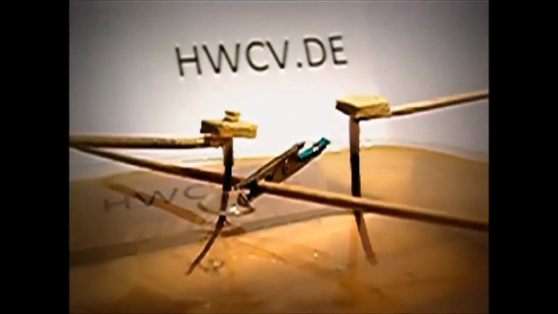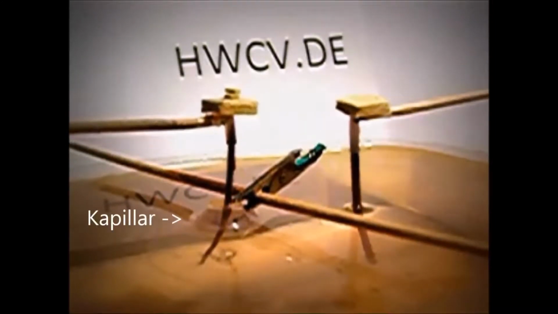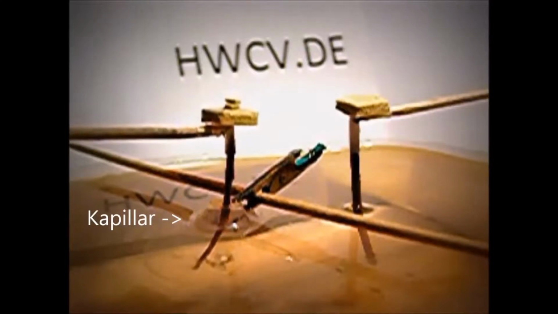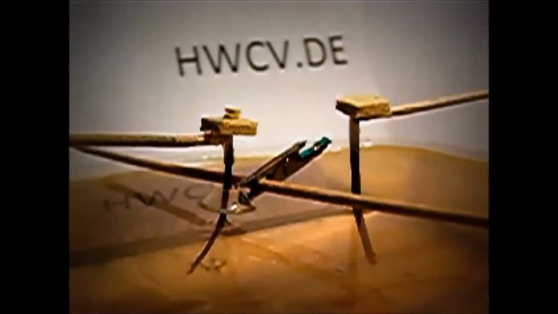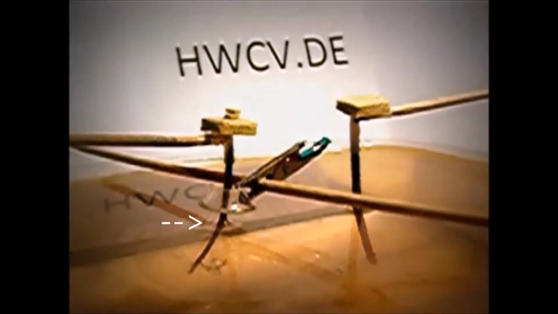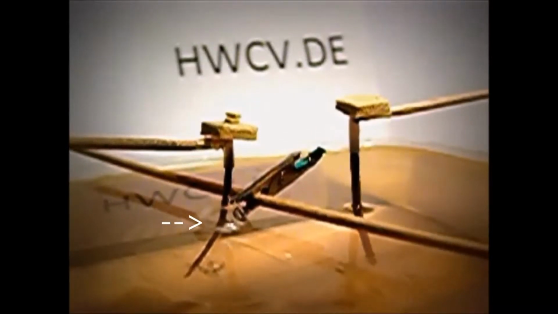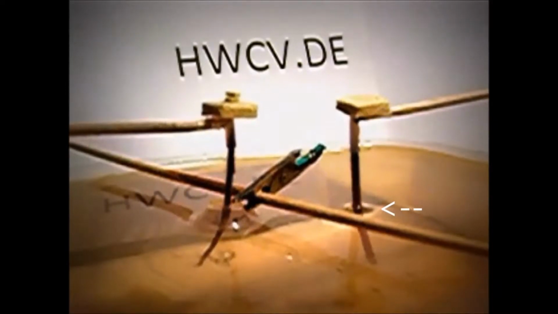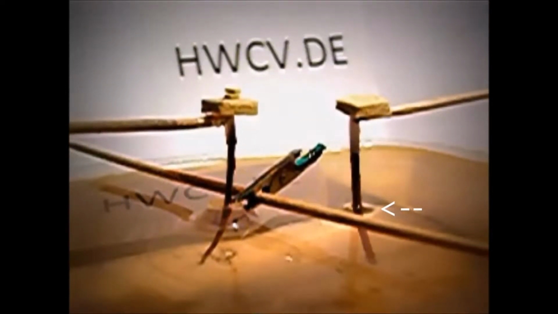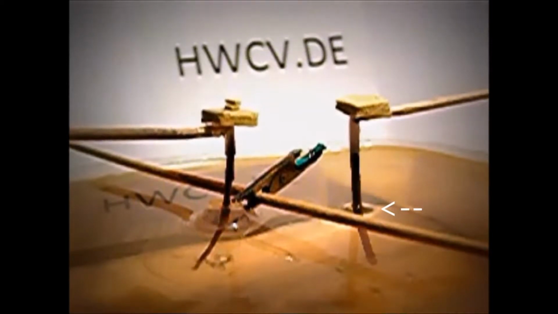And now you can see it in the real attempt again. If you put the capillary in the water, the floater rises, and at least you can have a look at these water hills, and as you can see, the water hill according to the floater outside the capillary doesn't decrease.